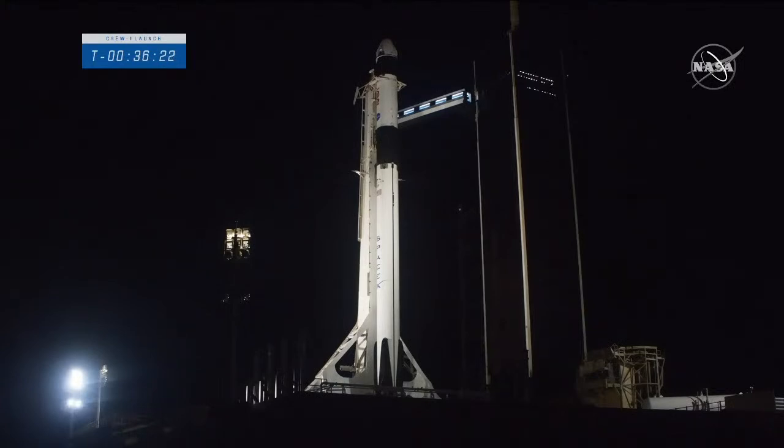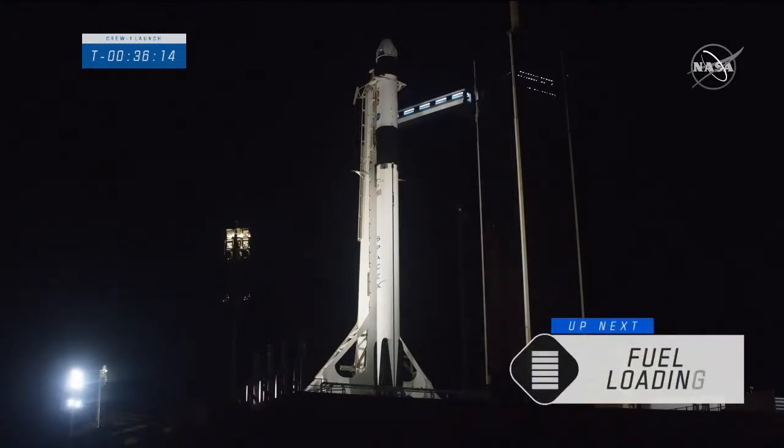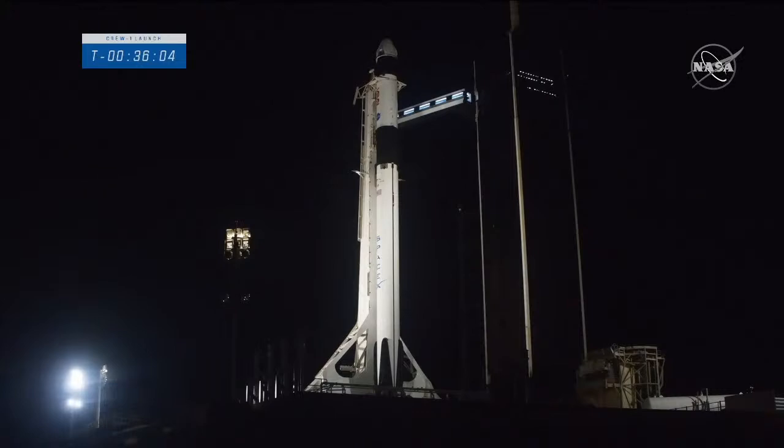And so now at T-minus 36 minutes and 20 seconds, in just over a minute, we should be hearing that Falcon 9 is ready for propellant loading. That'll be with the RP-1, which is rocket grade kerosene, and then also simultaneously the liquid oxygen loading will begin.